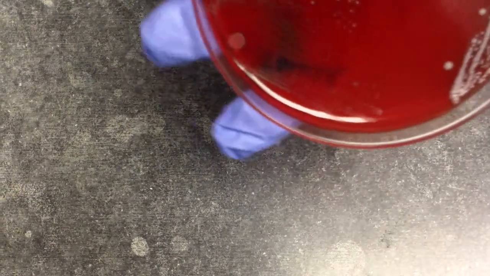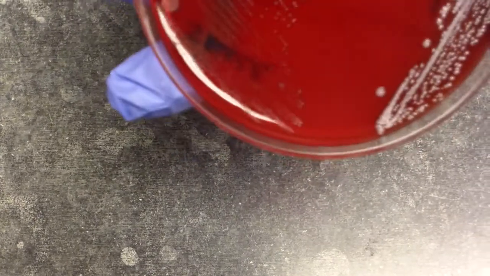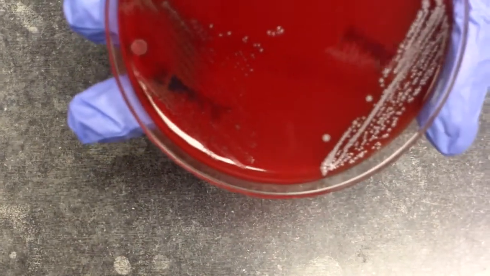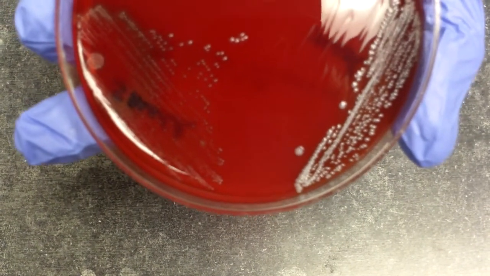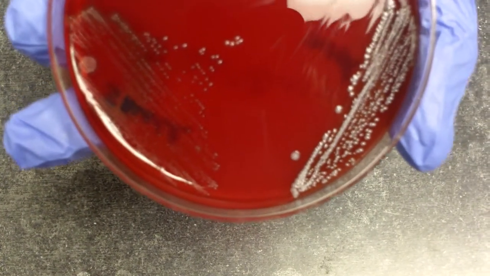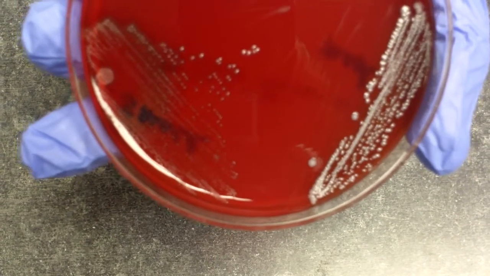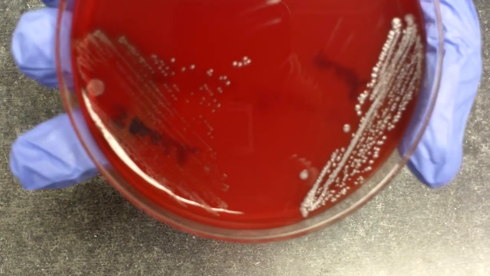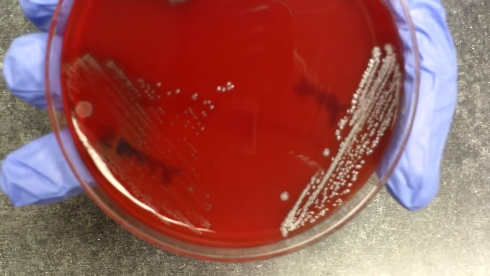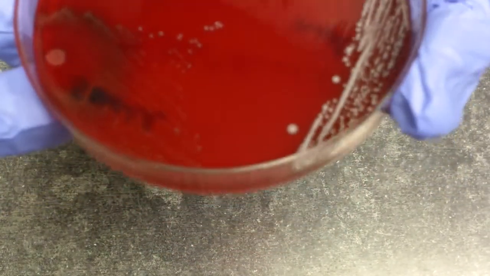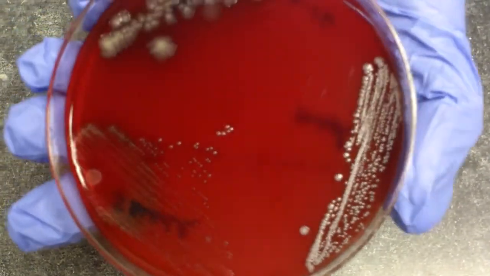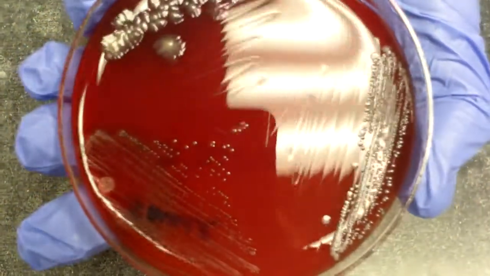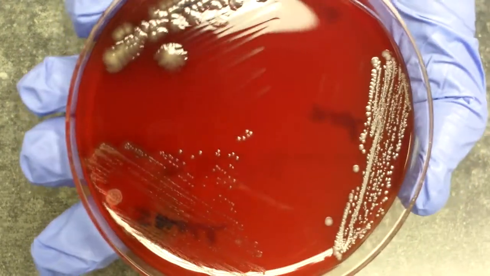Elevation is determined by tilting the plate and looking at the side of the colony. We are looking to see if the colony is flat, raised, convex, or domed. Umbonate, which means it has a raised center, or concave, which is a depressed center. The depressed centers you will sometimes see on a strep pneumo. As you can see on this plate, most of our colonies look flat.